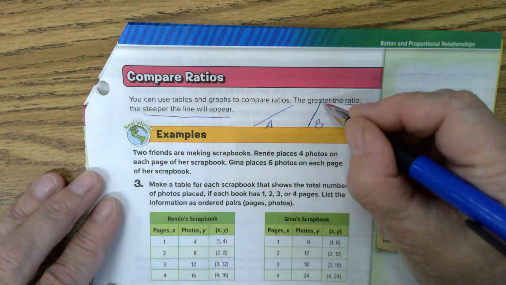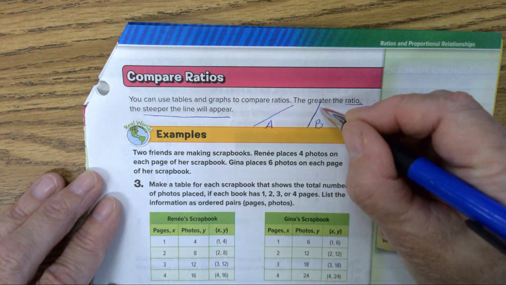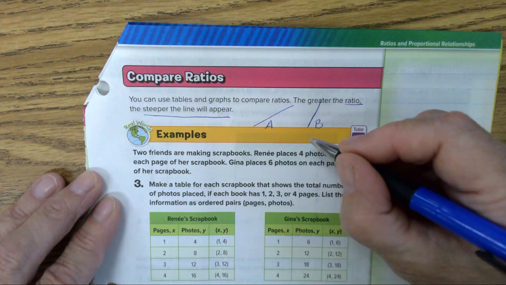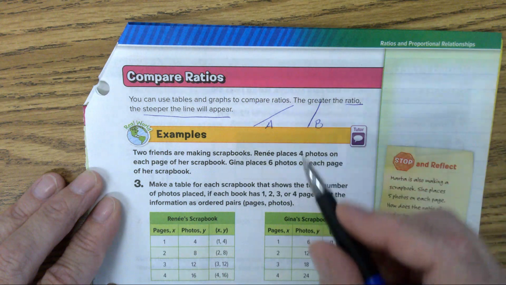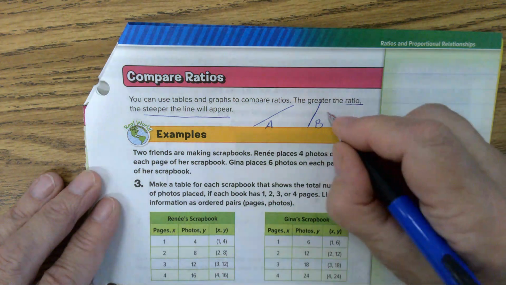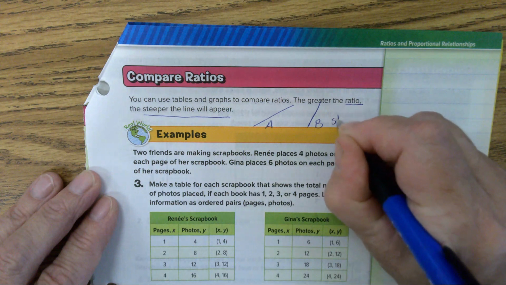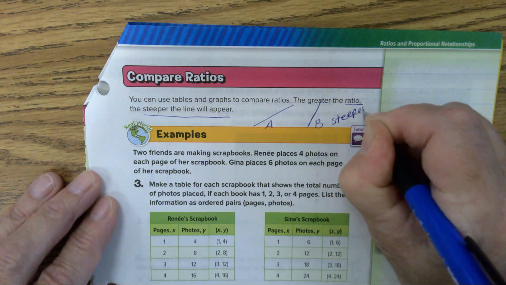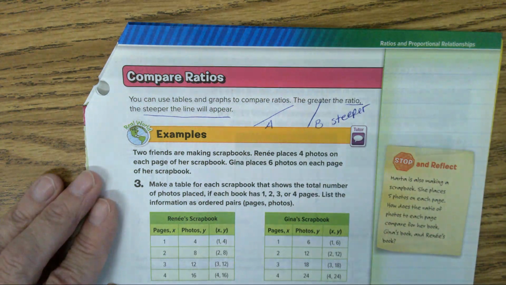Steeper means it's more direct, it's almost up and down. It's closer to being up and down, okay? So, if you didn't know what the word steeper meant, you'd get this wrong. So B is the steeper one, okay? Just so we have a visual of what steepness is, all right?